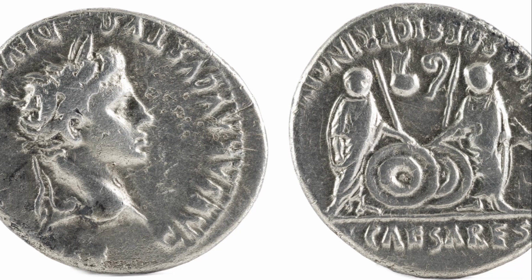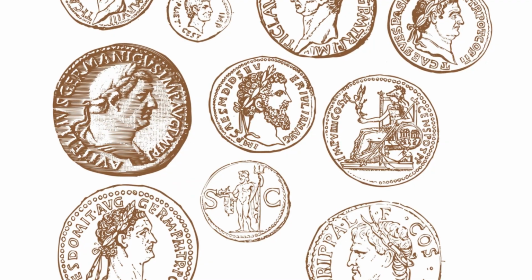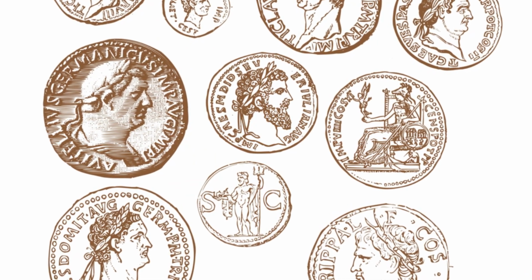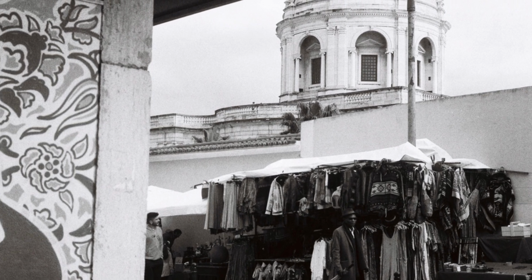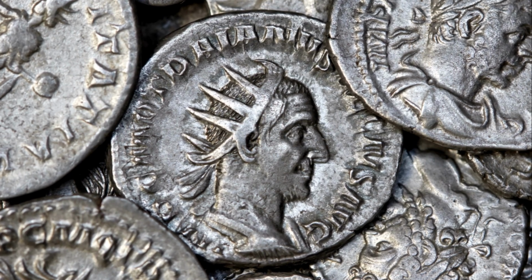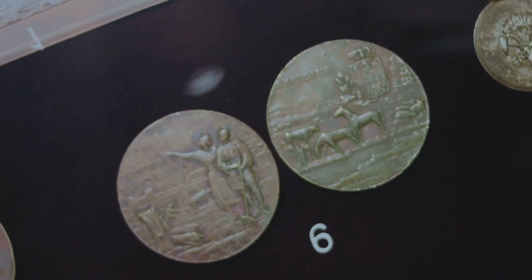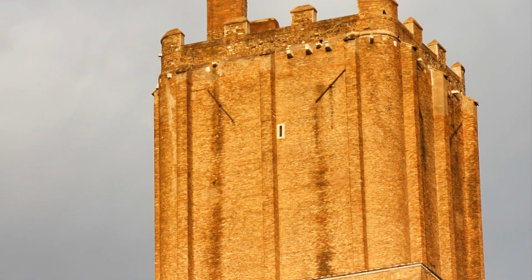They reduced the silver content of the denarius and added cheaper metals. This increased the money supply without increasing the amount of actual silver. Initially, it seemed like a clever way to fund the empire. However, it had dire consequences. The debased denarius led to inflation. As the coins contained less silver, their value decreased. People needed more denarii to buy the same amount of goods.